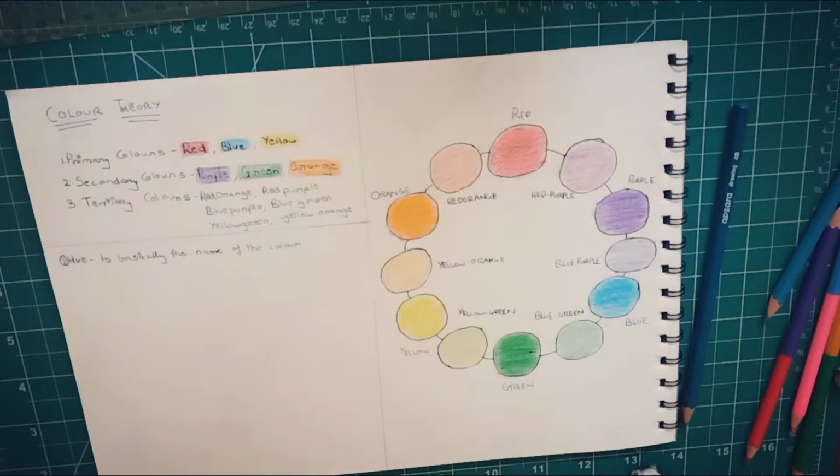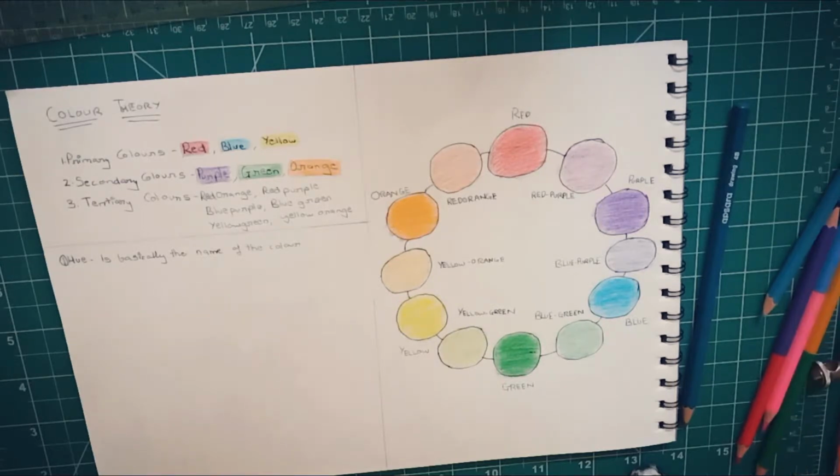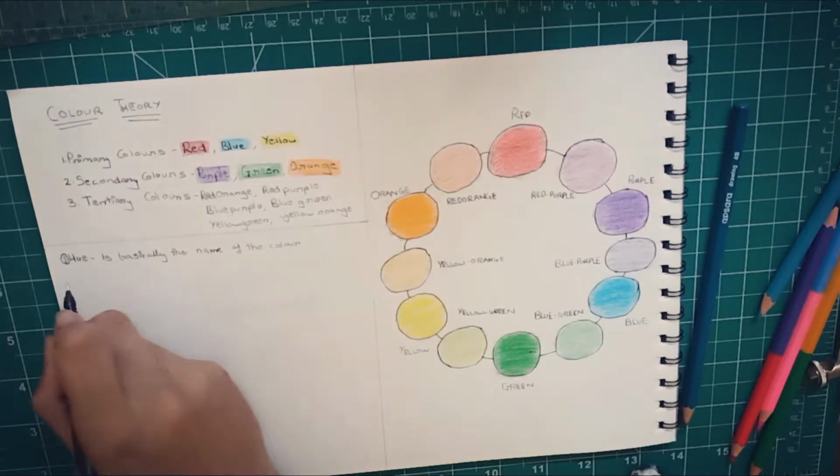Now the second thing is the saturation of a color.